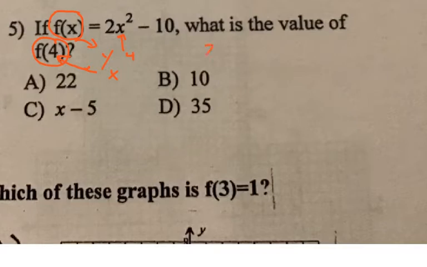So long story short, I'm going to plug in the 4. I plugged in the 4 for x right there, notice. Following PEMDAS, we know we're going to do the exponent first. 4 squared is 16, times 2 is 32. We then minus 10. And we get 22.